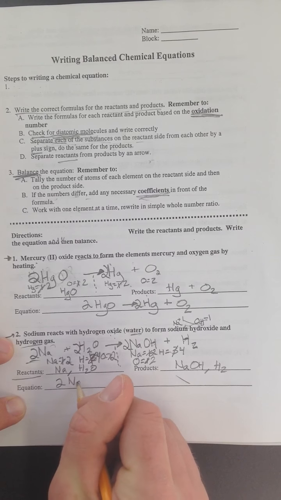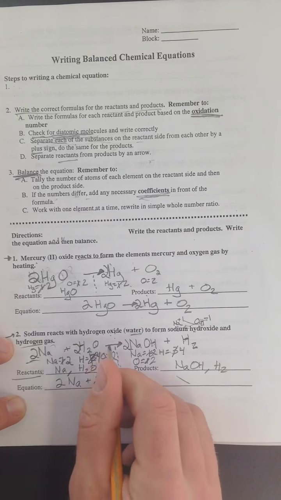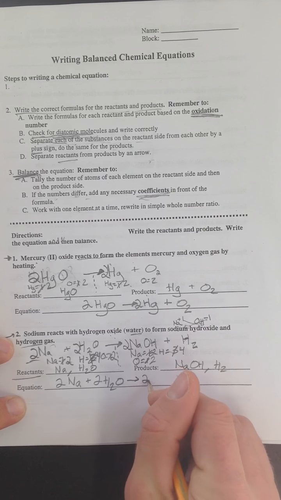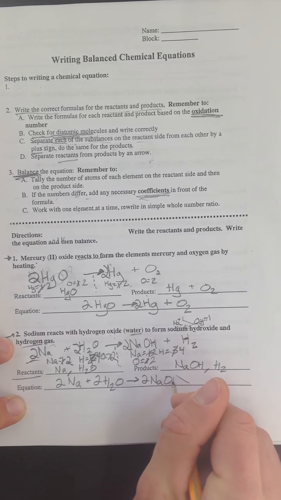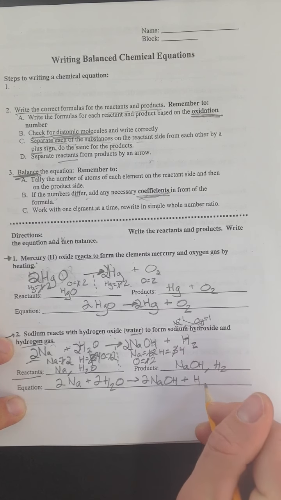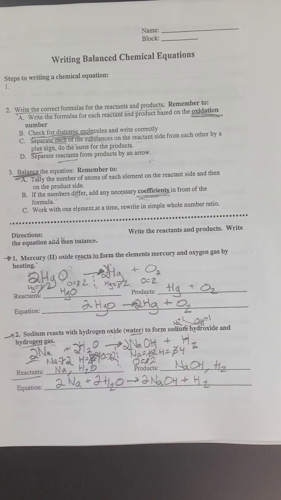2 sodiums plus 2 H2O. I'm just copying down my balanced equation that I worked out. Turns into 2 NaOH plus H2. Okay, and that is my balanced equation.